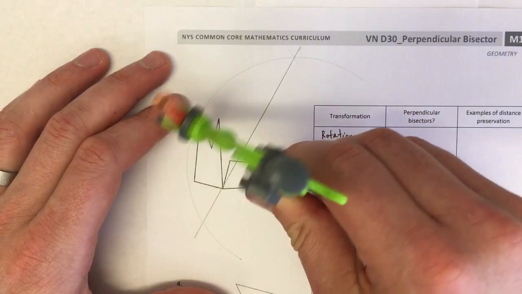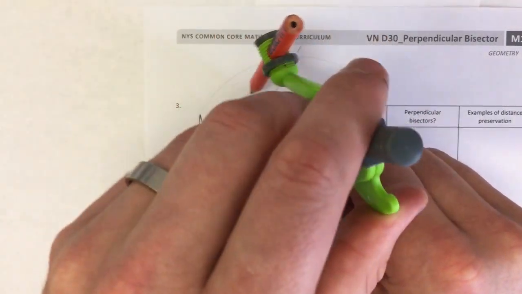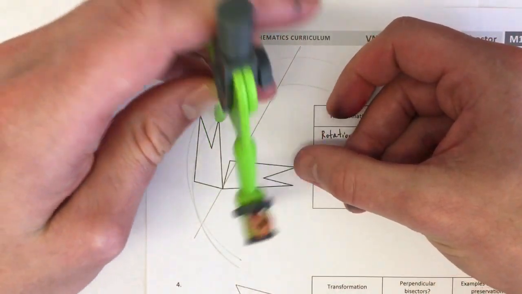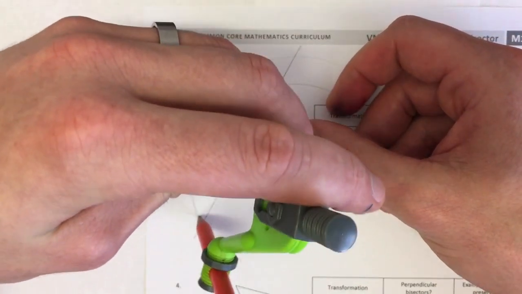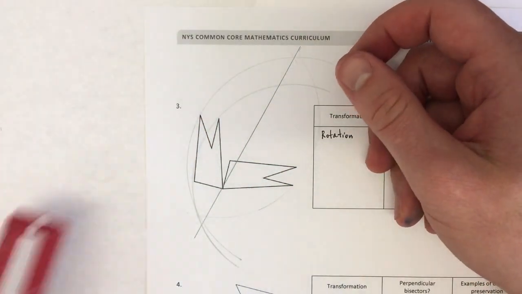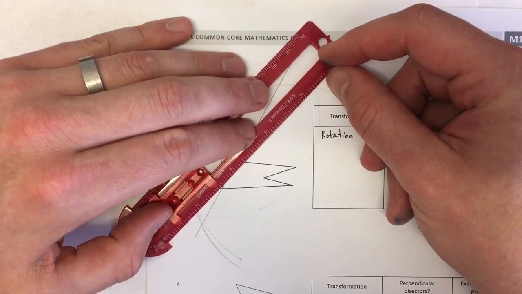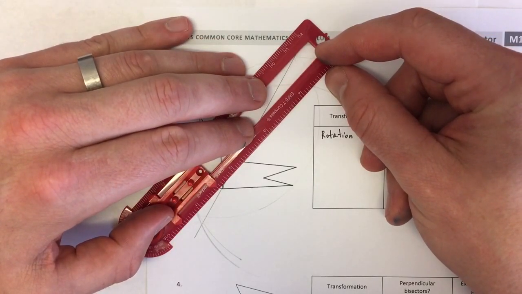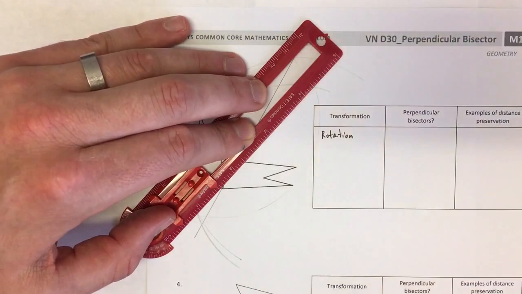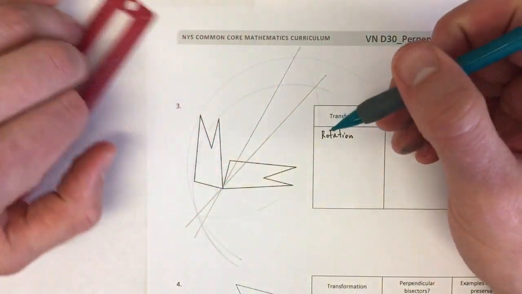And so just keeping track of this. Make it a little bit darker. So my line is from here to there. Okay.